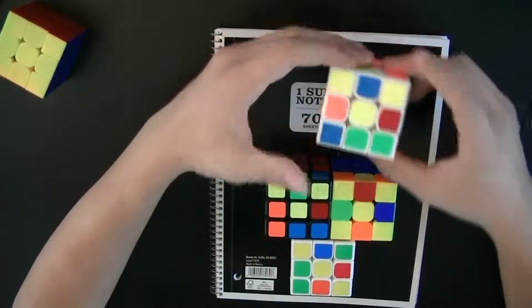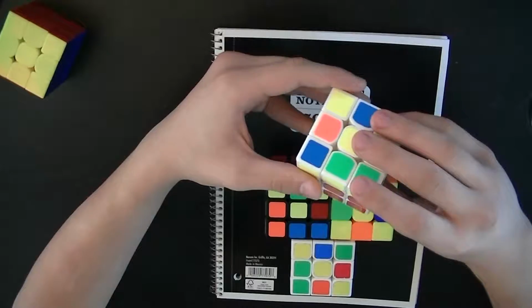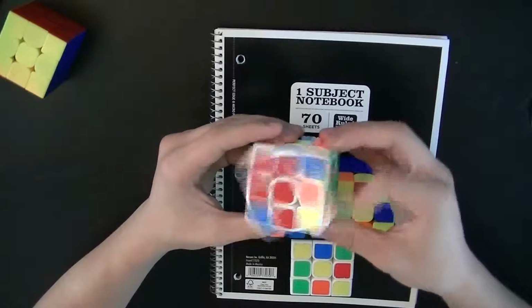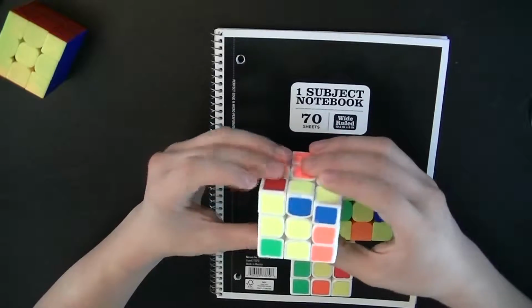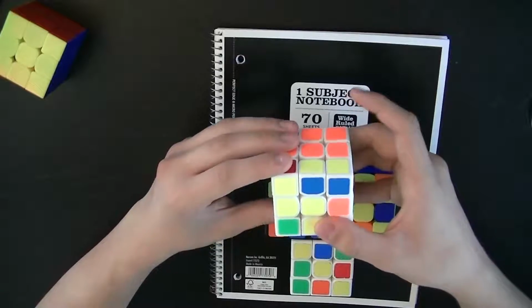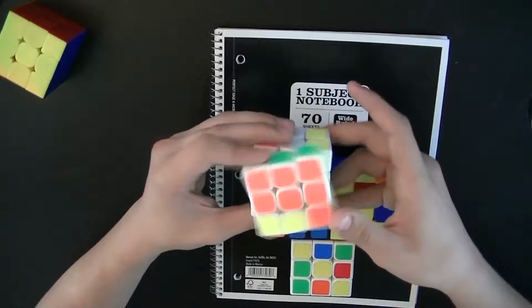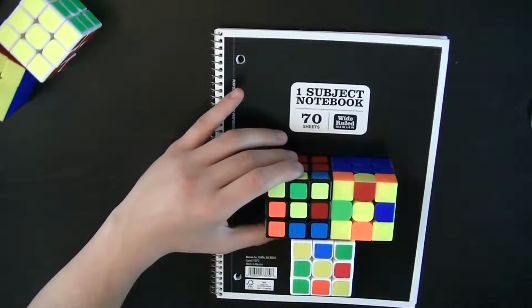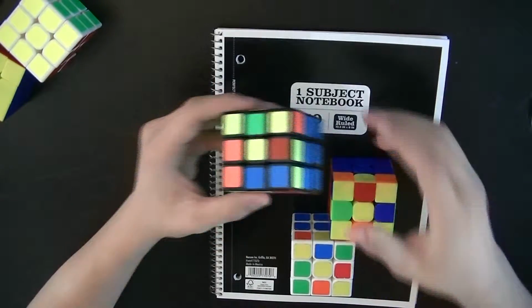This one, oh, I'm nervous. This one, okay. All right. Did the first half correctly. Okay. Okay. That's really scary.